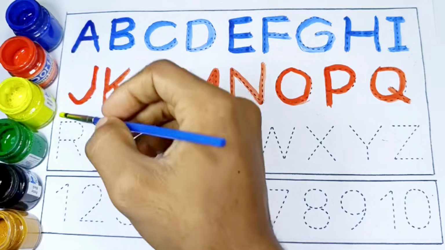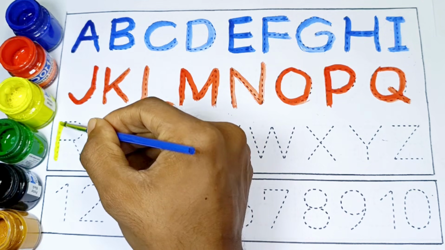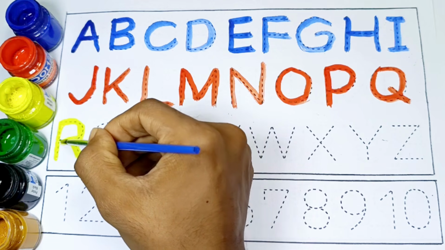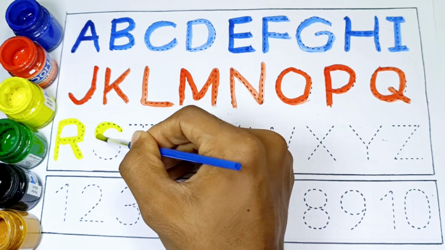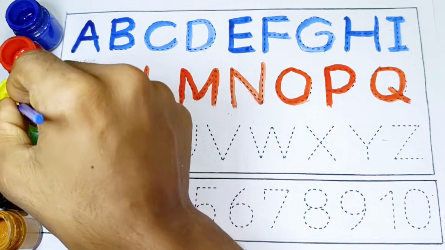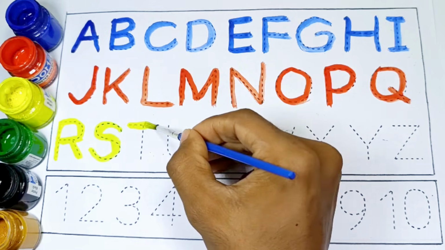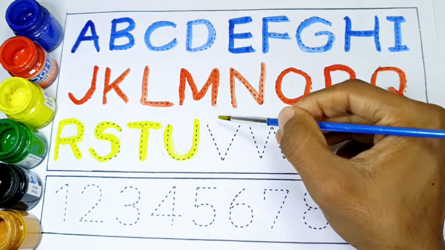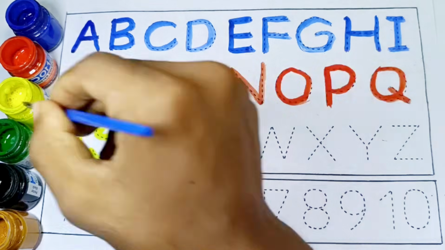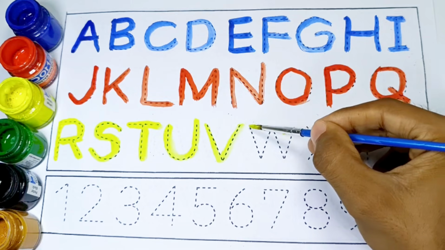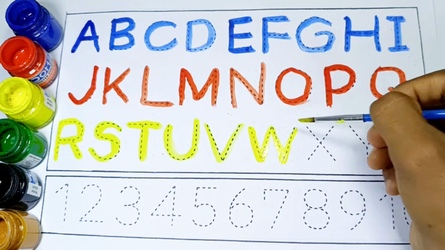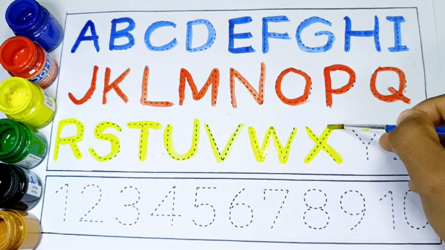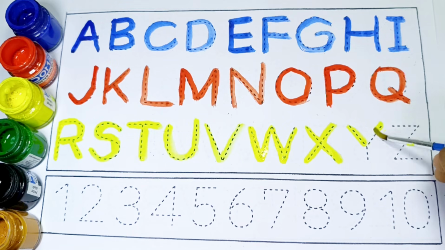yellow color. R for rose, S for sun, T for teacher, U for umbrella, V for van, W for wheel, X for xylophone, Y for yo-yo, and Z for zebra.